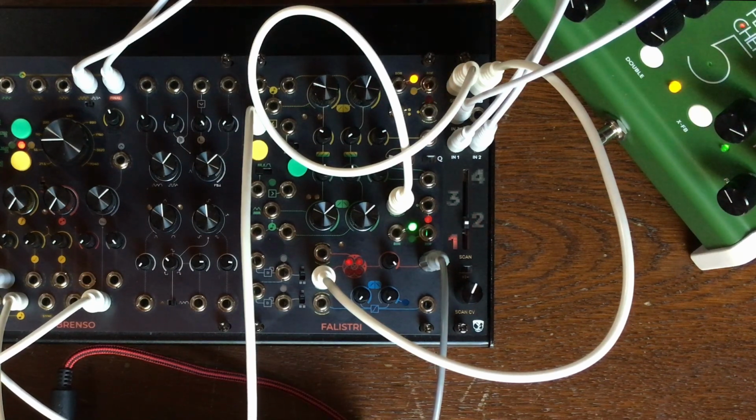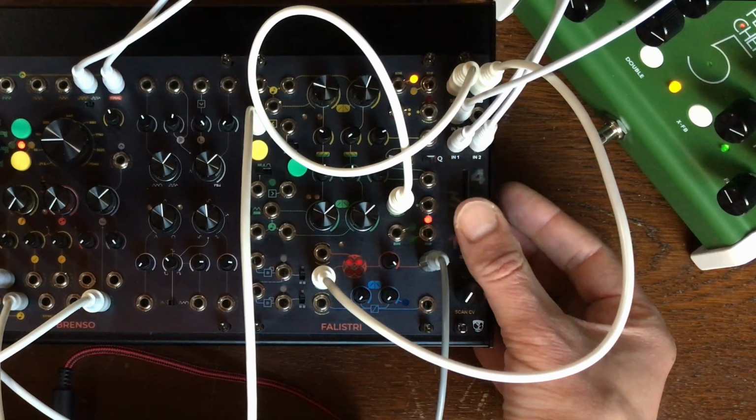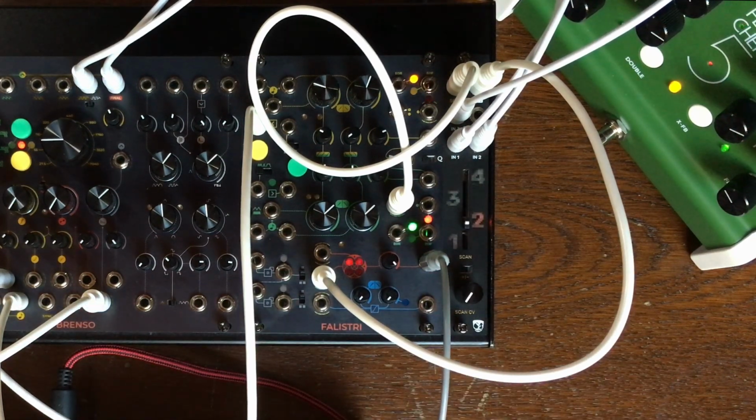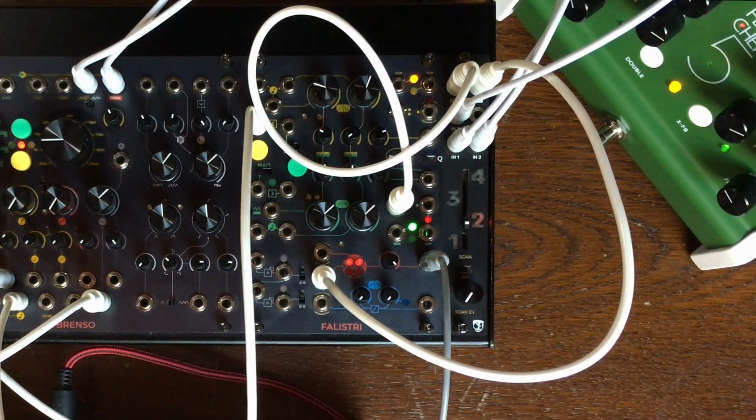Using the bipolar output, I can basically choose where I am on the fader and then add modulation that will go up and down.